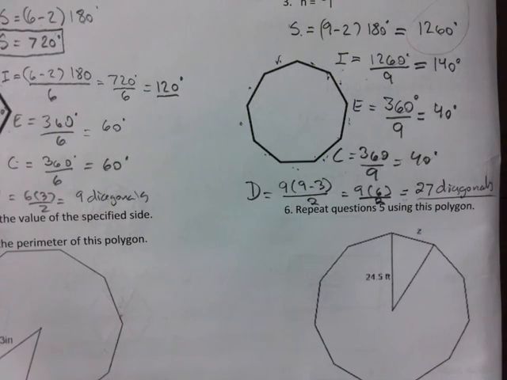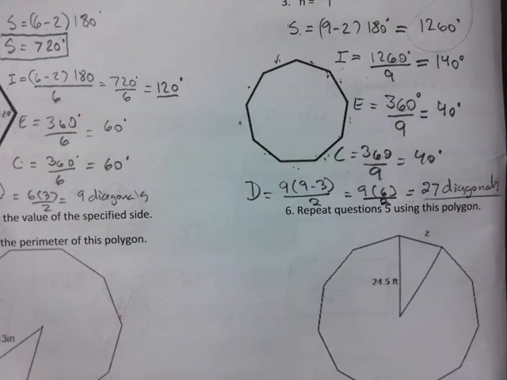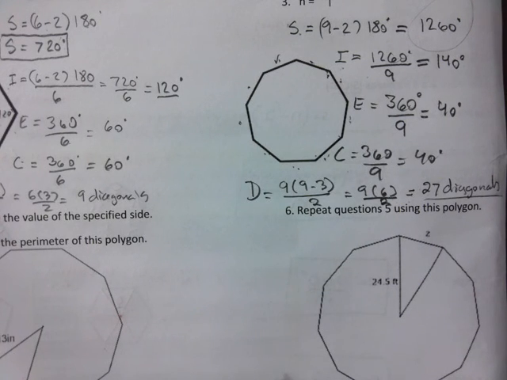Okay, so this is the kind of stuff that I'm going to ask you today. Does anybody remember, if I took all of the exterior angles and I added them up, what do they always add up to? The exterior angles.